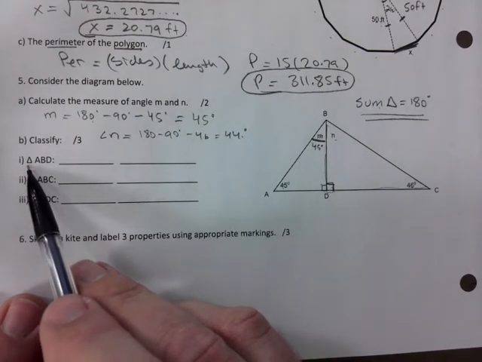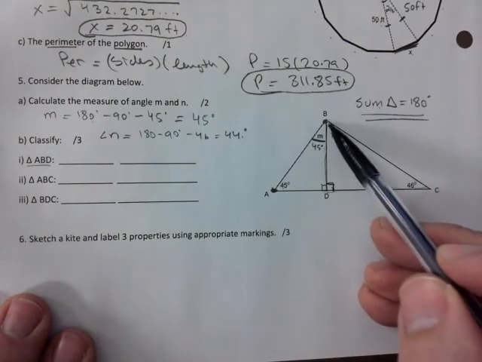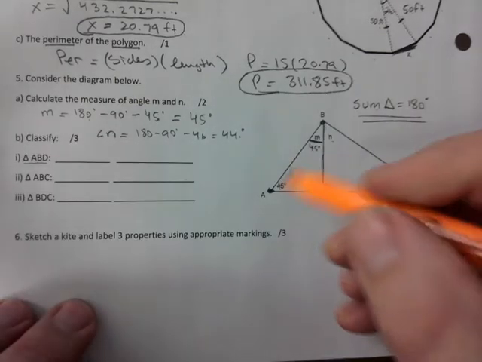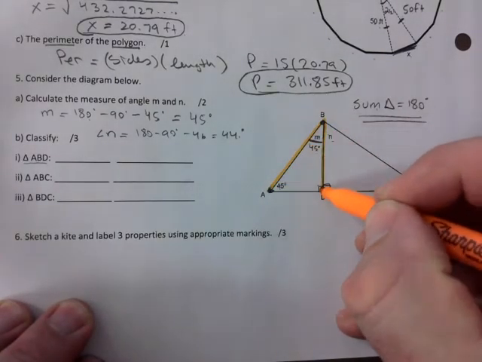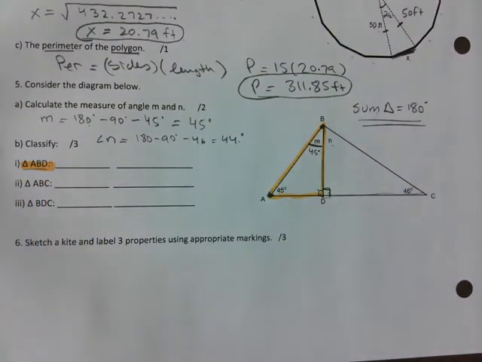So now, triangle ABD. So ABD, that's this one. Maybe I will highlight that for you. So ABD goes like this. That's the one I'm talking about there. What kind of a triangle is it? By angle, it's a right triangle.